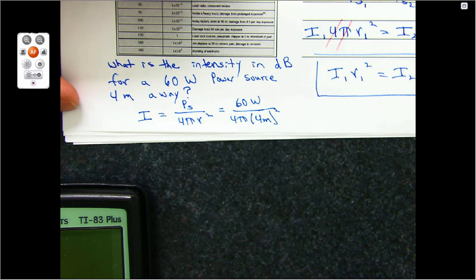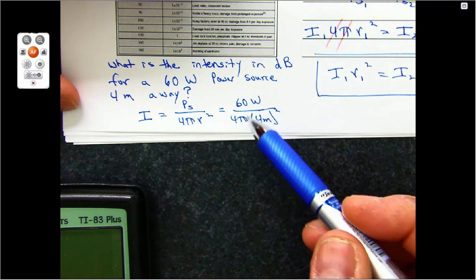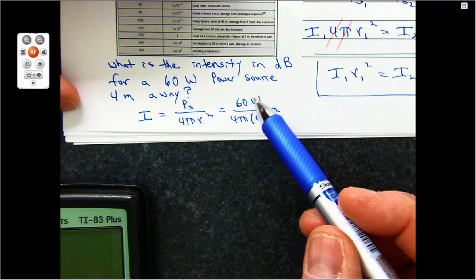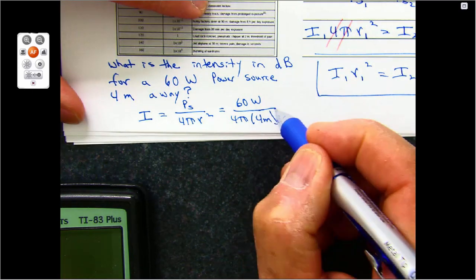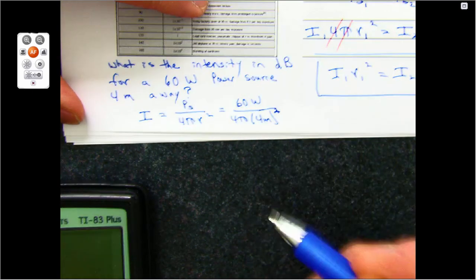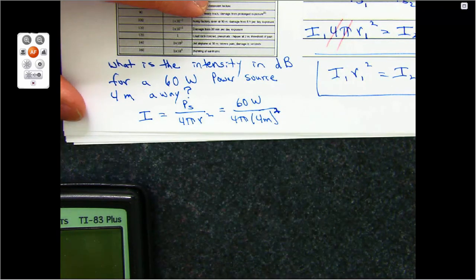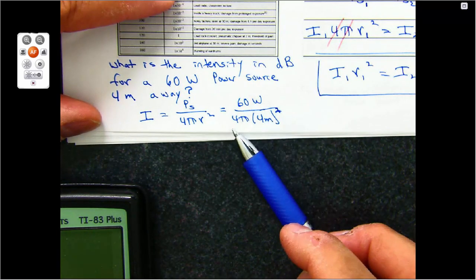Just keep dividing. Take 60, divide by 4, divide by pi, divide by 16. Hit your division key 3 times. That's the easy way to do it.